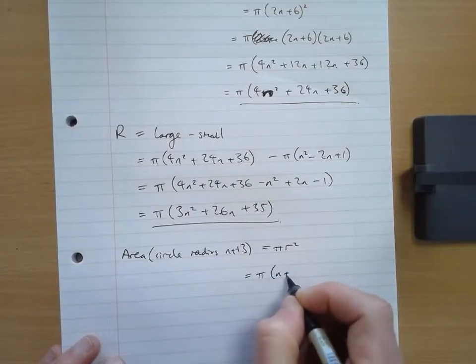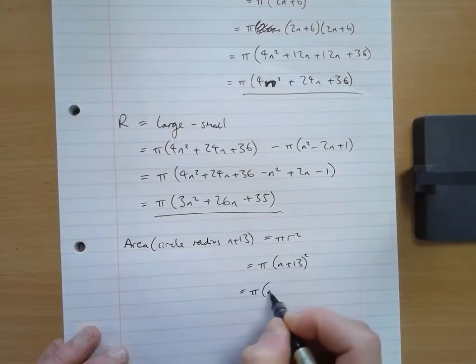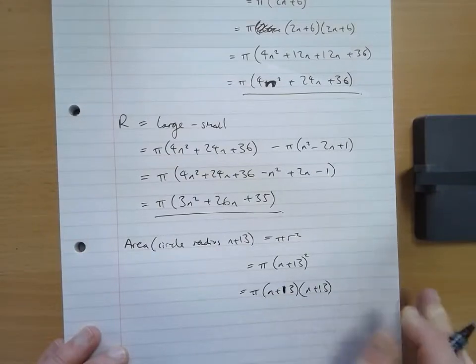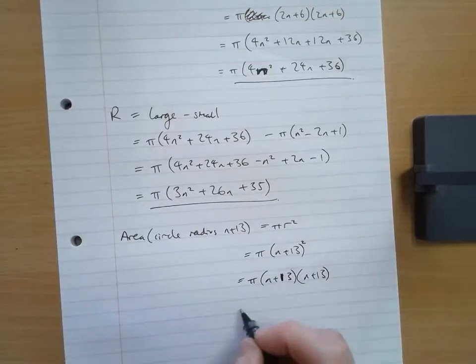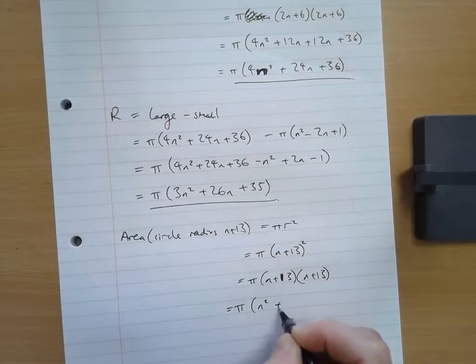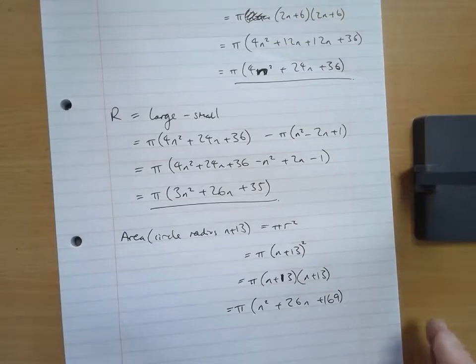Substituting then r as n plus 13, write the bracket twice. Expand. So n squared plus 13n plus another 13n, that's going to be plus 26n. 13 times 13 is 169.